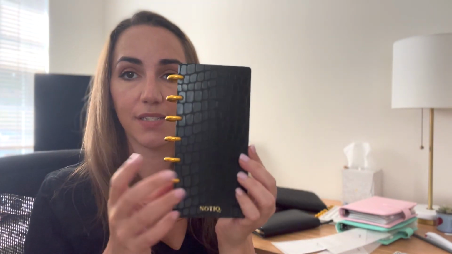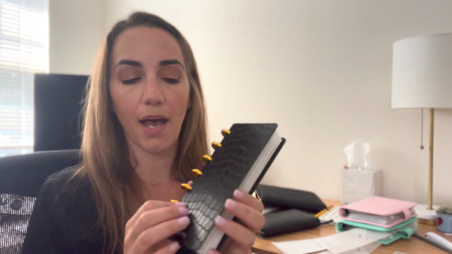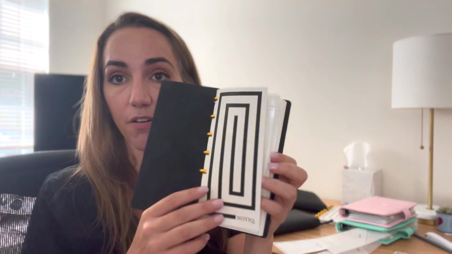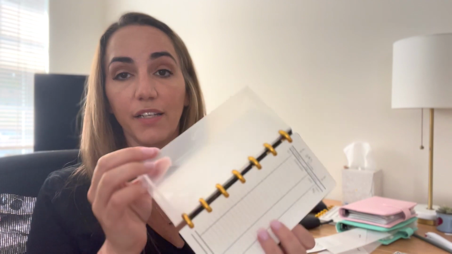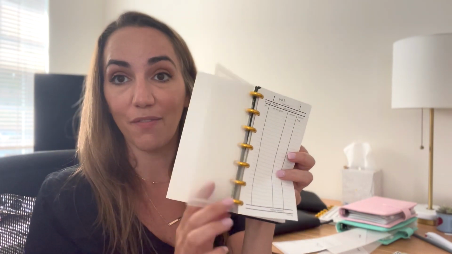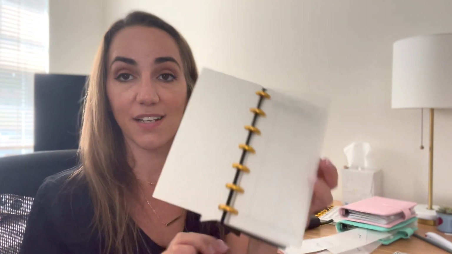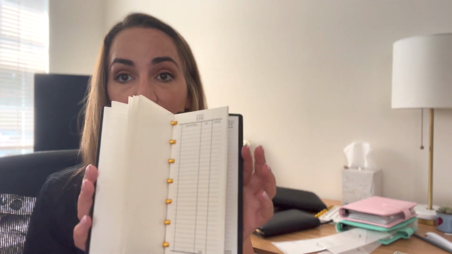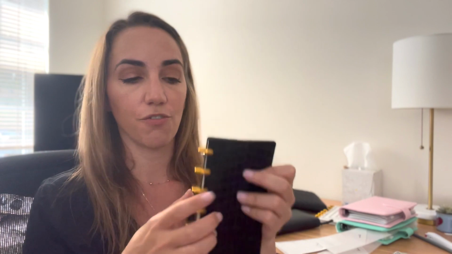So the Notique, I'm gonna pull this out again. There is space for all of your cards and things like that. This is small. This is the same size as a Skinny Mini Happy Planner. And in here, there are trackers and clear envelopes. So one of the questions was if I have found small envelopes that pop on discs. This is it. There are 1, 2, 3, 4, 5, 6, 7 that pop on discs right here with plenty of envelopes inside. So this is a great option.